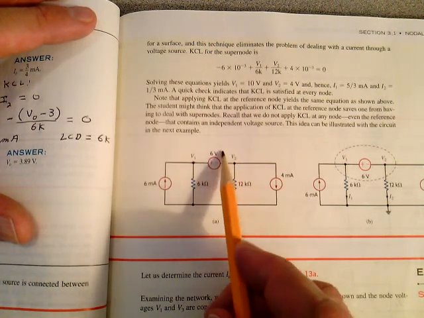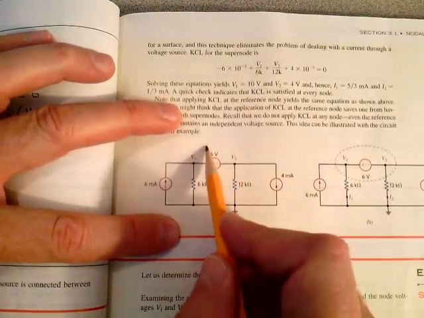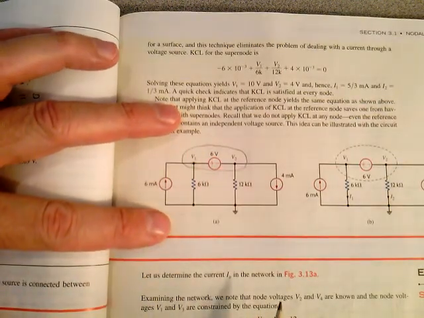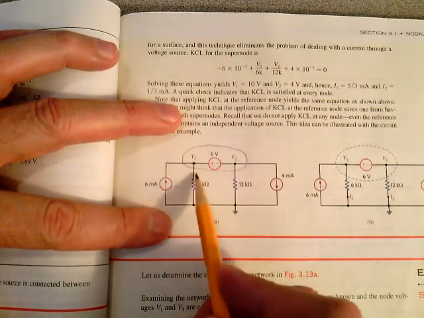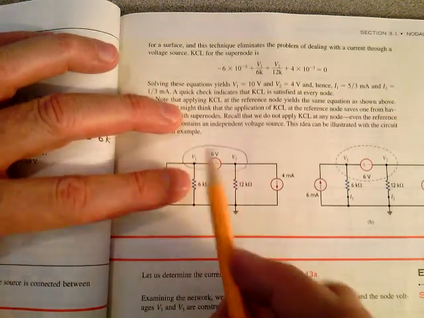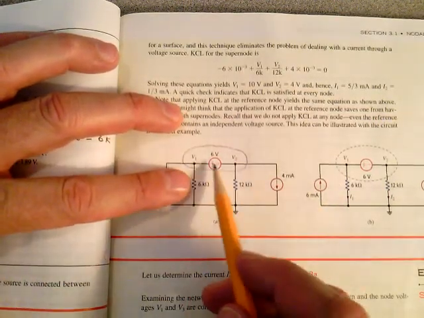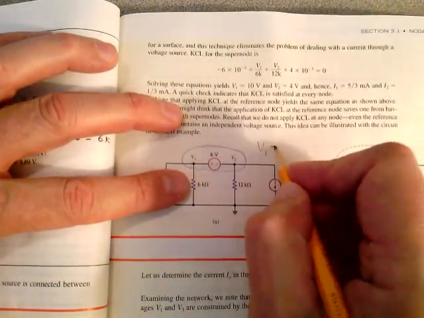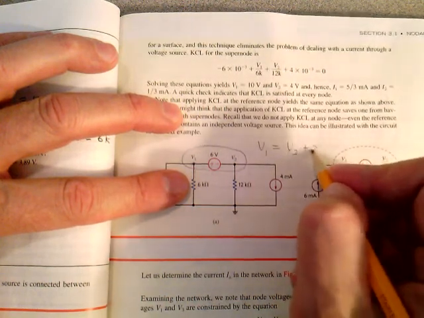So what you have to do is tie that together. What you end up doing in these problems is called a super node. You circle that and you make that one big node. And then you just write your equations from currents here, currents here, currents here, and currents here. But keep in mind that these are related directly. In this case right here, can you look at that and see that V1 is simply equal to V2 plus 6?